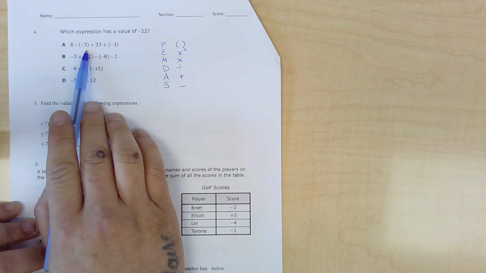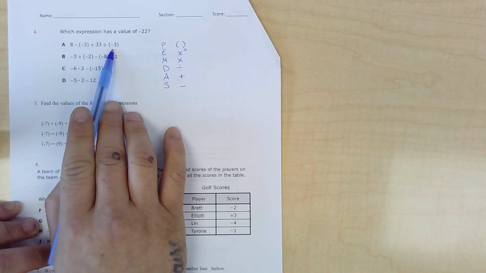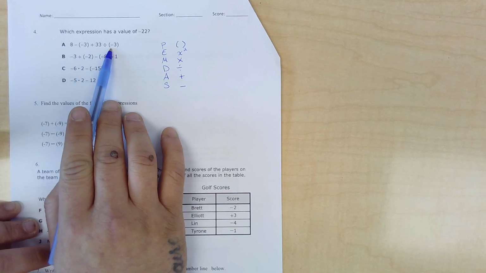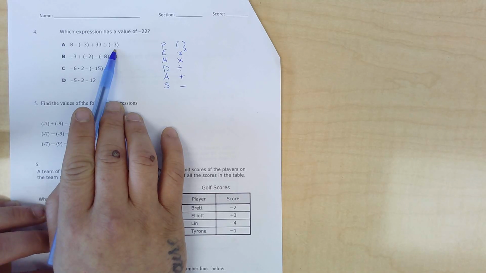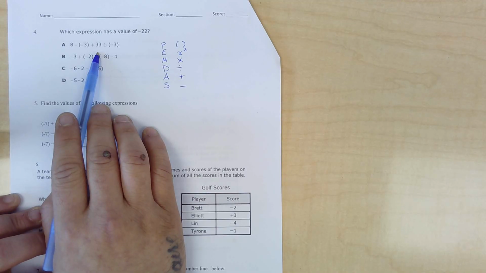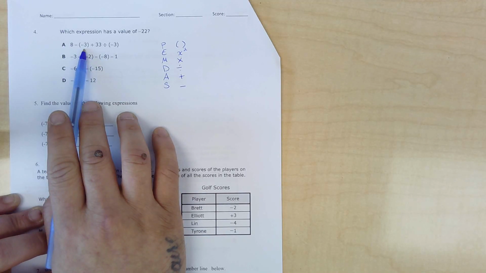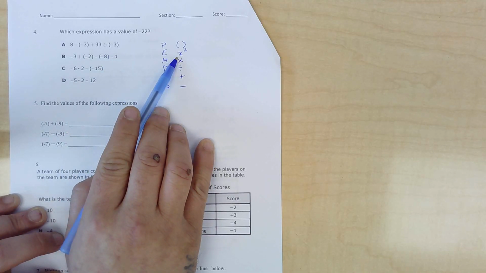Now, here we have parentheses, but there's nothing happening in between them, which means that the numbers within these parentheses are essentially already simplified, okay? So we're just going to work with our PEMDAS first. We don't have parentheses that we need to do work in. We don't have any exponents.